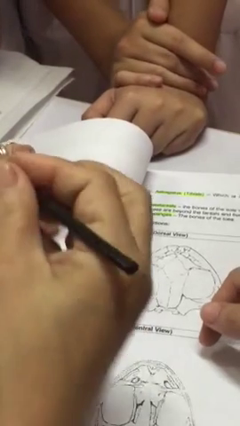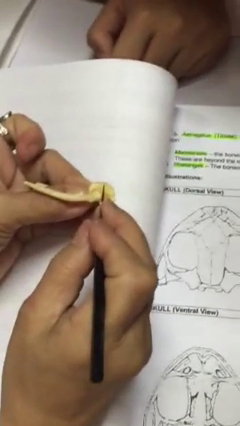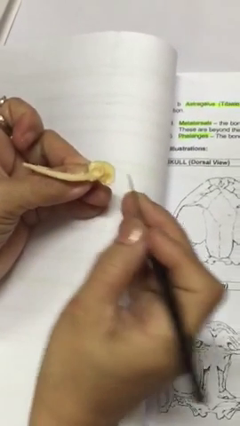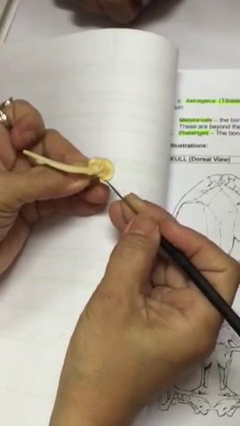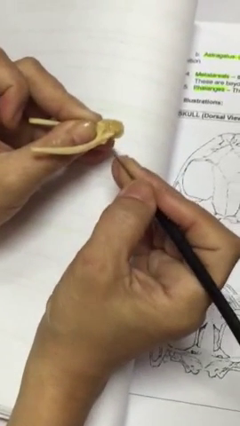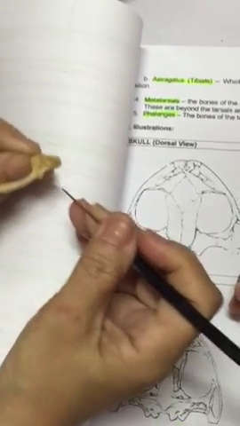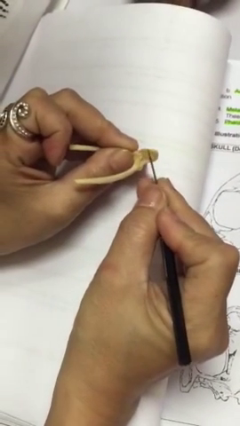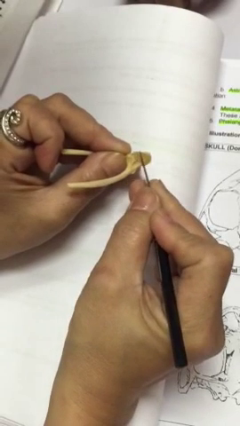Then you see a triangle. That is the pubis. And then this one is the entire ischium. As I said, it is fused to another bone, the innominate bones. This is the pubic symphysis.